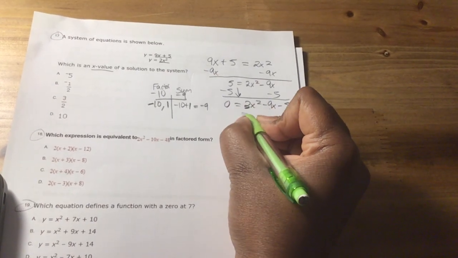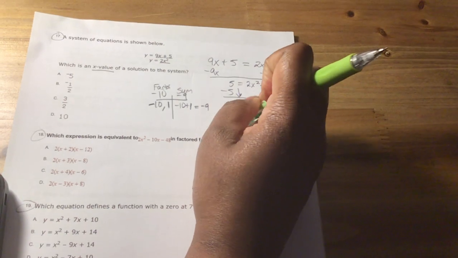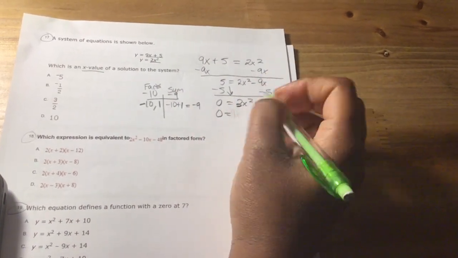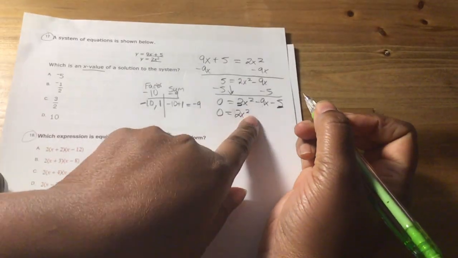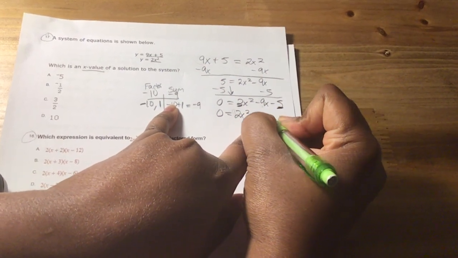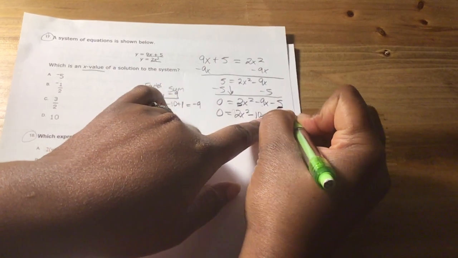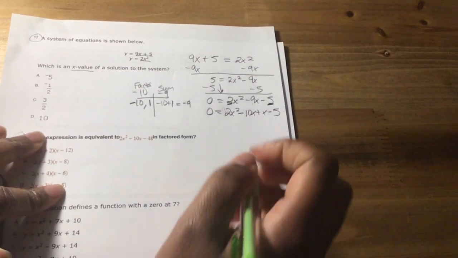So I'm going to rewrite. Oops, sorry, y'all. Your teacher's tripping. I'm going to rewrite this 2x squared, and in the middle, I'm going to put the negative 10x, then plus 1x minus 5. Okay? Now I'm going to factor by grouping.